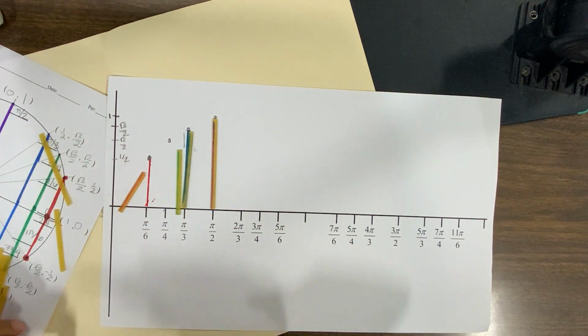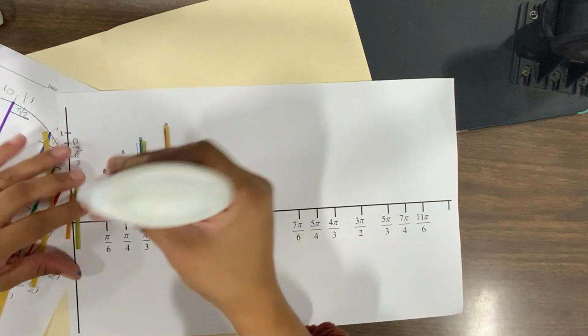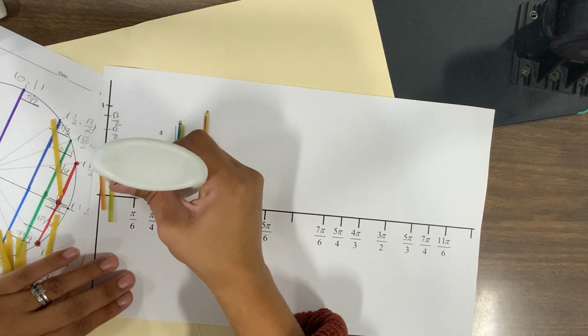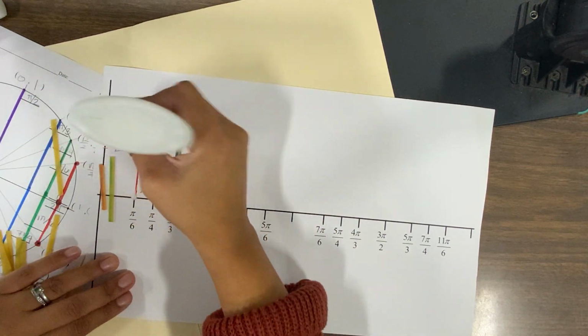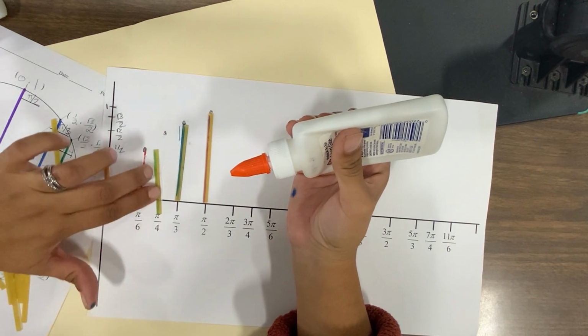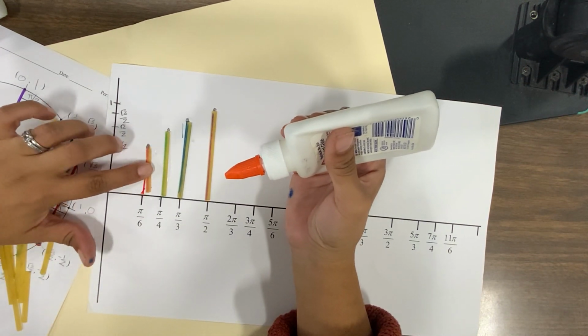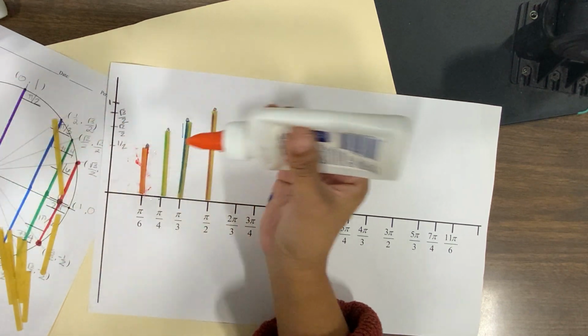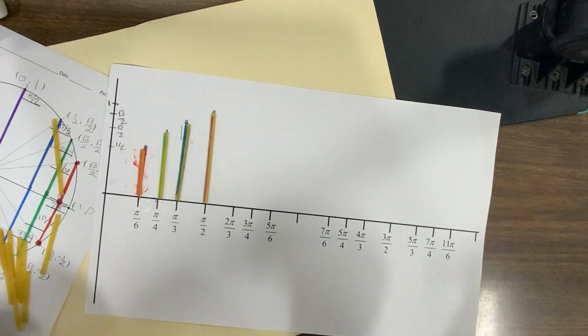Whoa, okay. So I got the glue to work. So I'm going to, oh, I guess the glue stick did work. So if you have a glue stick, it works because these stuck. But glue might be a little easier. But the glue stick did end up working because now those are stuck there. And oh no, the paper is bleeding. Okay, so then we're gonna keep going.